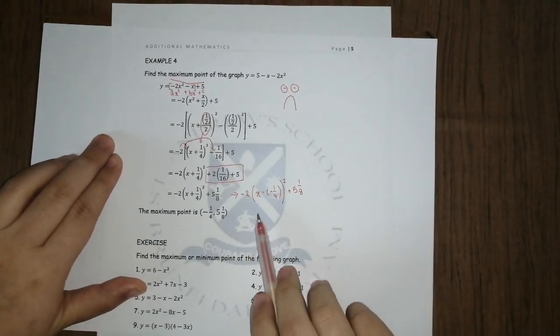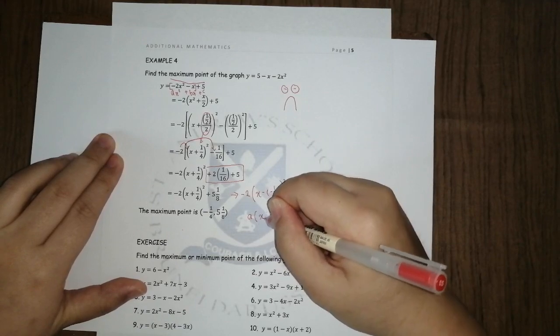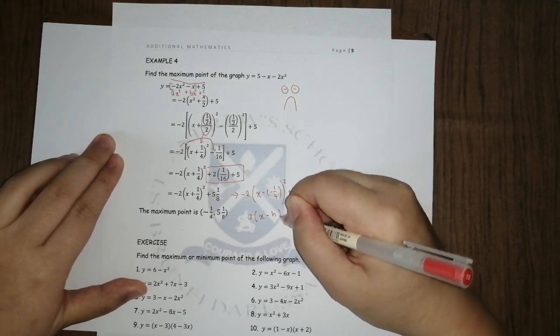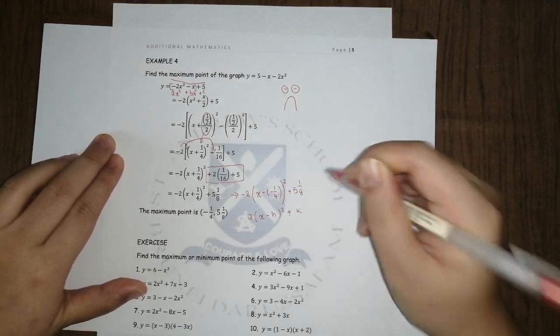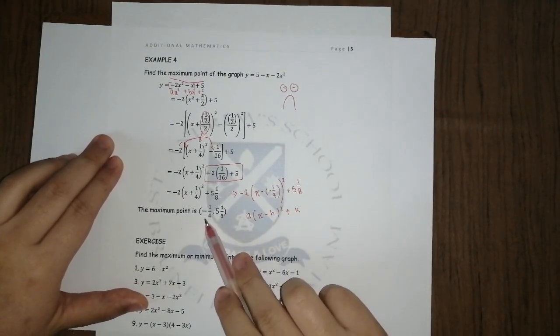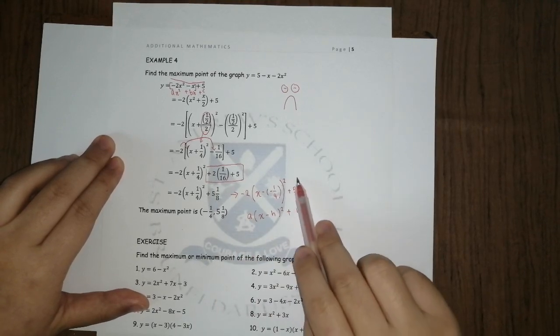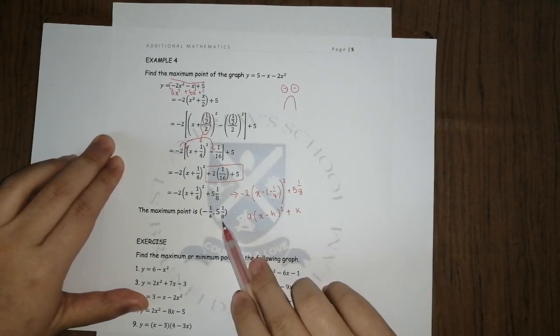Therefore this is in the form of a bracket x minus h squared plus k. So you can notice that the value of h is -1/4, and the value of k is 5 1/8.